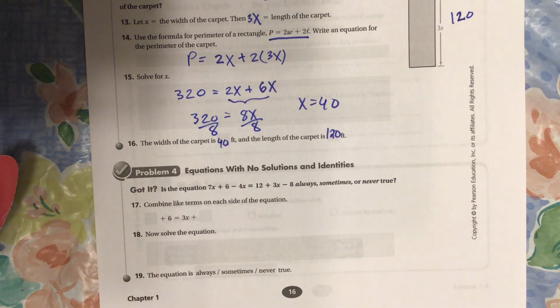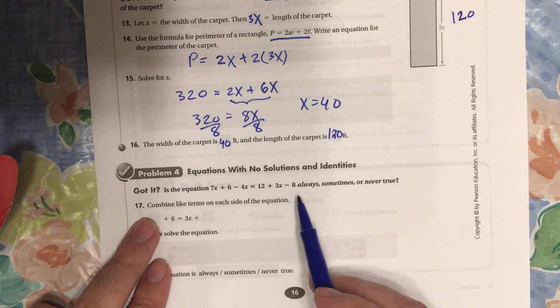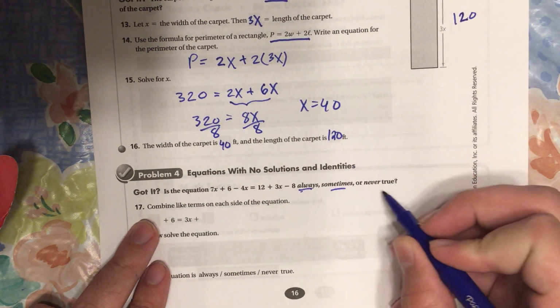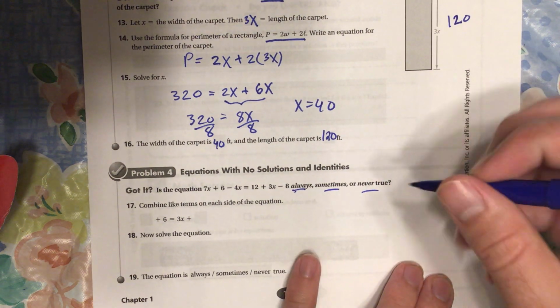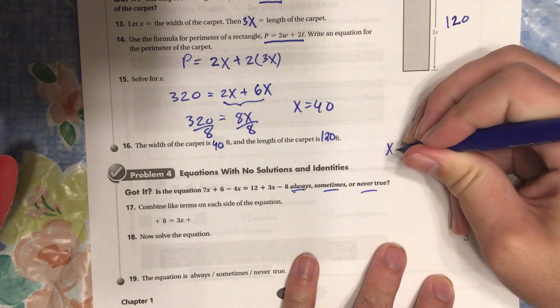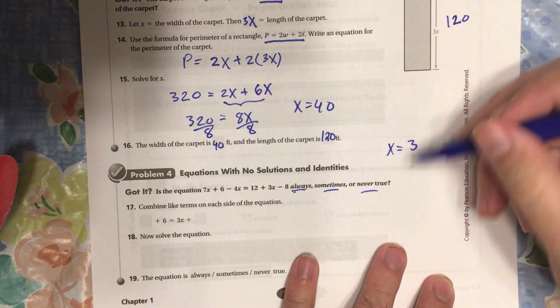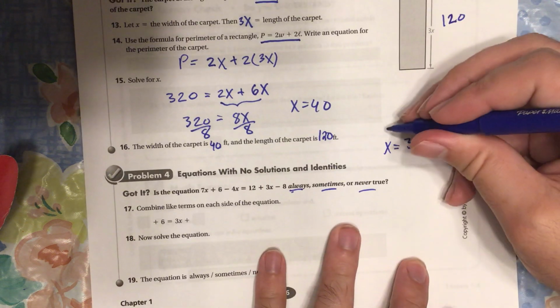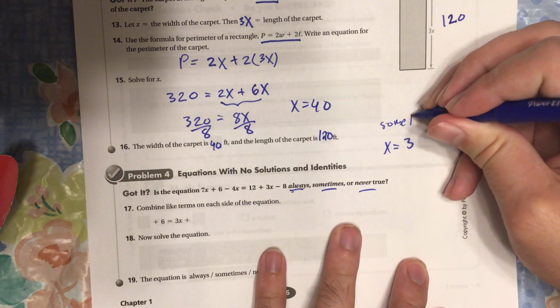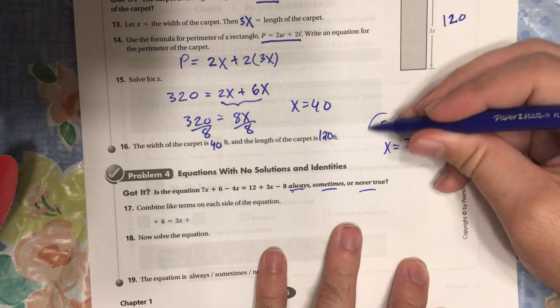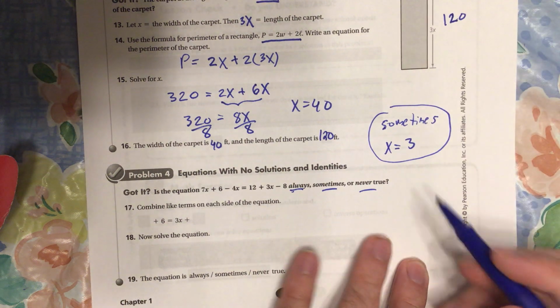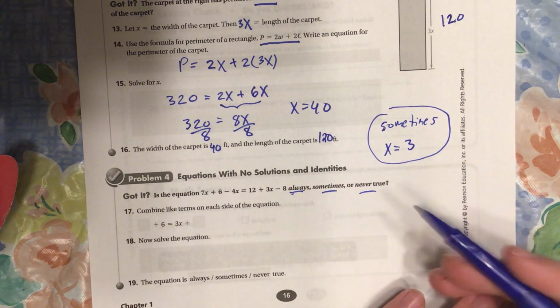Problem 4. Is the equation always, sometimes, or never true? So if you solve an equation and you just get the answer like x equals, I don't know, 3, like you solved it, this is considered a sometimes true. Okay, this is a sometimes true. Like, x has to be 3 for it to be true. If x is not 3, then it's not true.